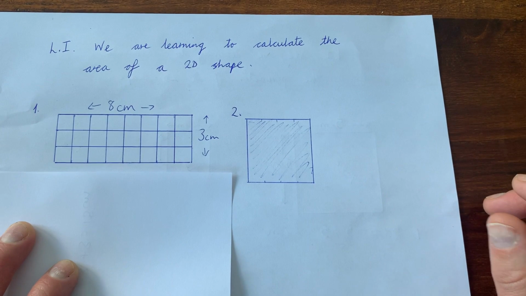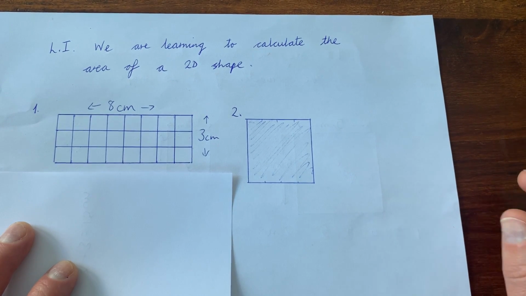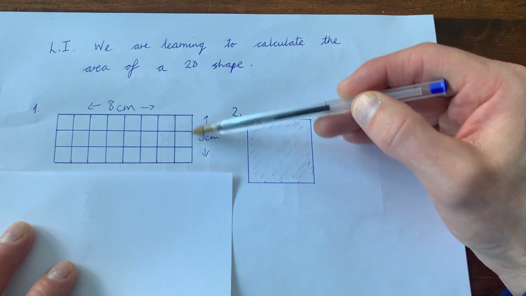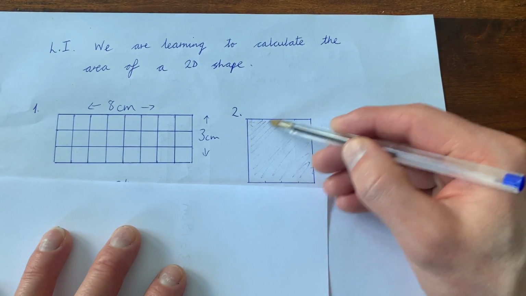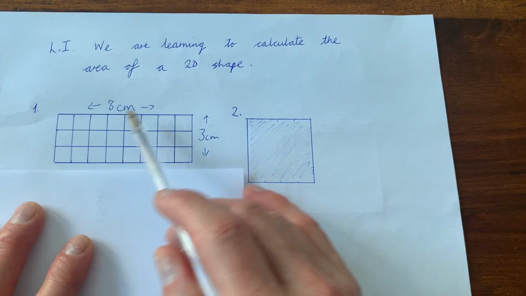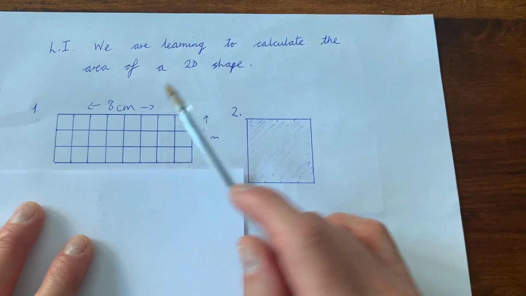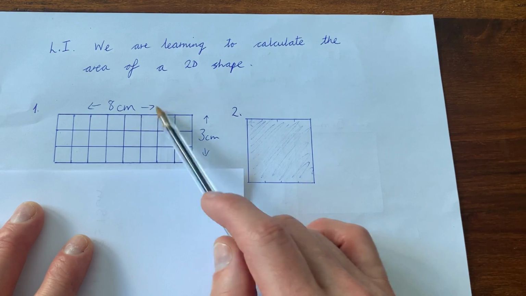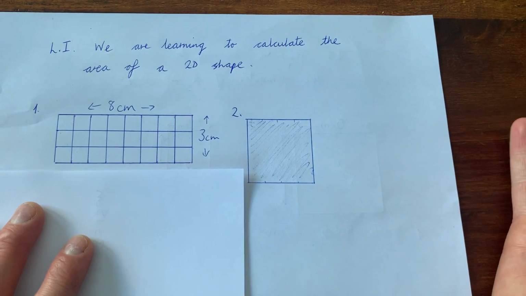So in today's lesson, we've mentioned that we're going to calculate the area of a 2D shape. In the previous lesson, the perimeter, we were working out the outside of the shape. So today we're going to be working out the inside. So this would be this area that I'm shading here. So let's look at this rectangle. Again, we'll be working in centimeters, using the metric system, but it's going to be measured in centimeters squared.